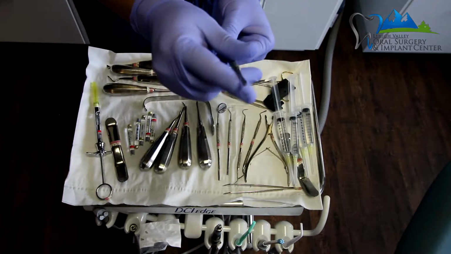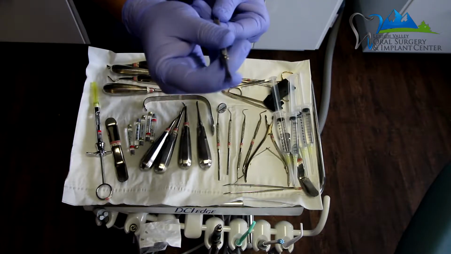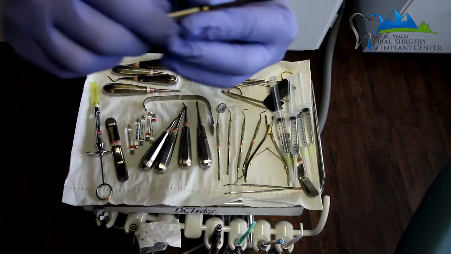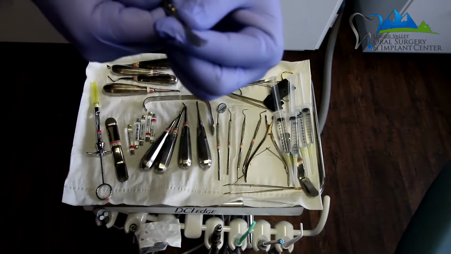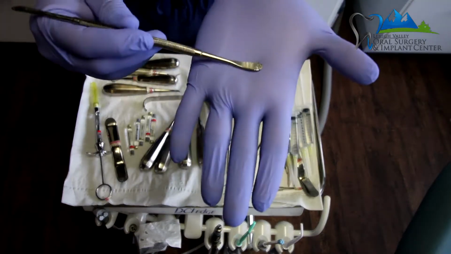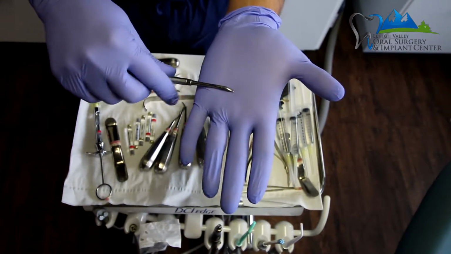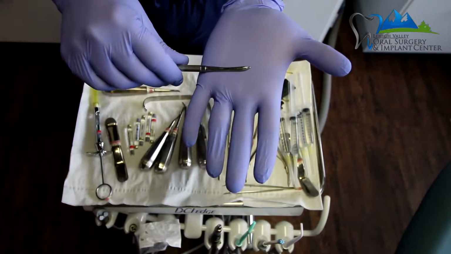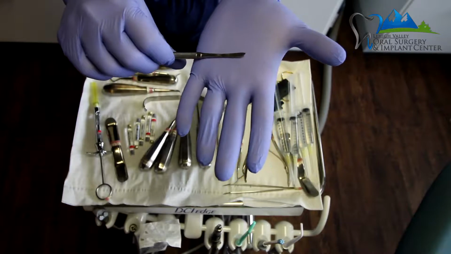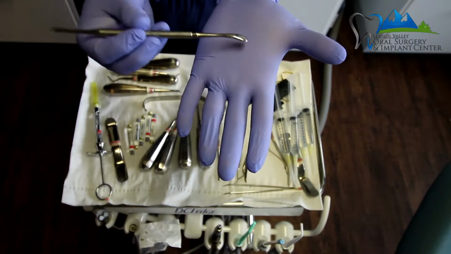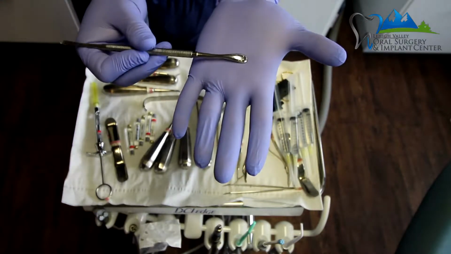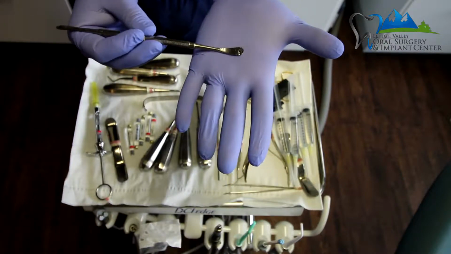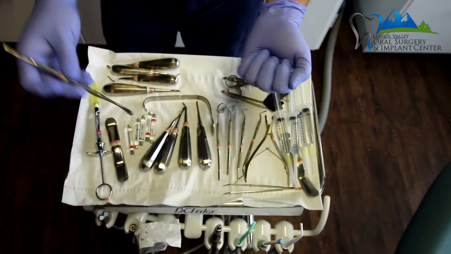It's got two sides. This is a thinner, sharper side, which is used to basically free the periodontal ligament from the tooth. And this is the broader, flatter side, which can be used as a retractor as well.